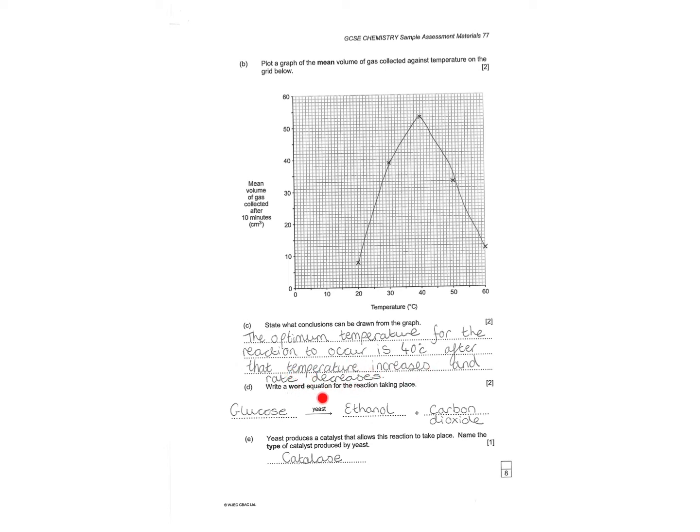Right, a word equation for the reaction taking place. You've got glucose plus your yeast catalyst will give you ethanol plus carbon dioxide. Name the type of catalyst produced by yeast, catalase.